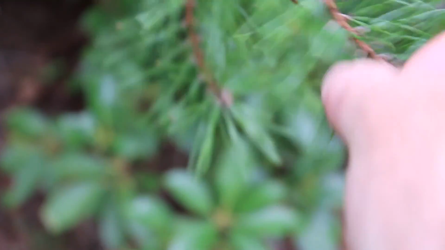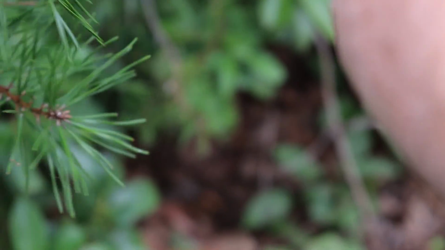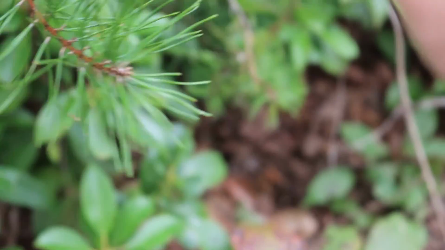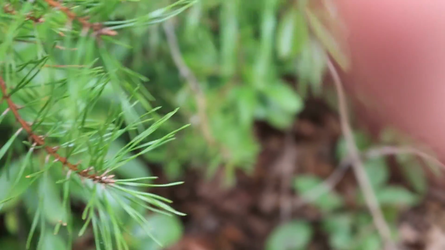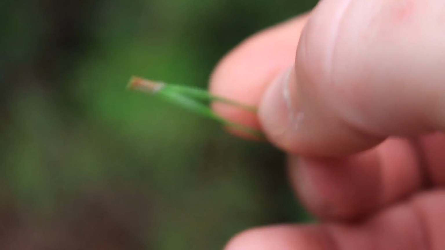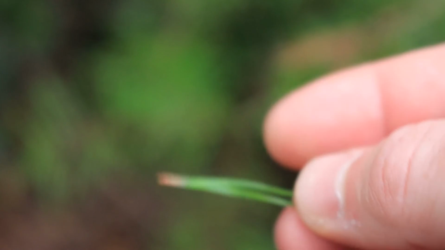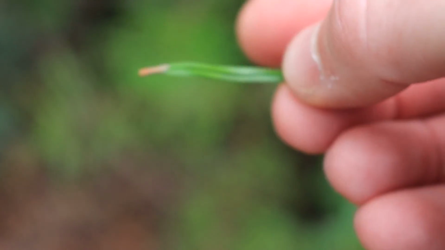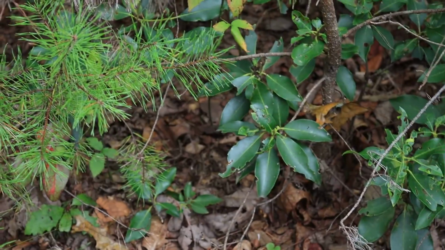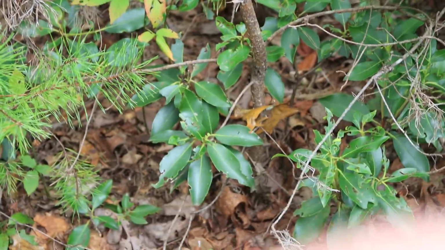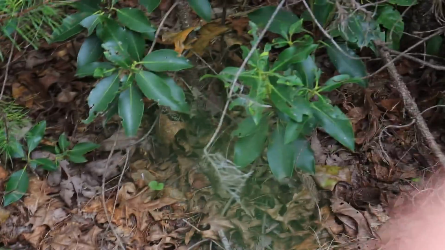Let me pull a bundle off here, because I don't know how well you can see it. 2 needles per bundle. Still don't have it exactly how I want it. Kind of hard to hold a camera and hold something this small at the same time. See if we can get it in focus.